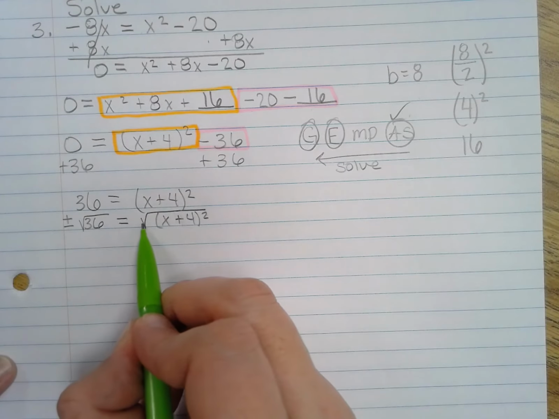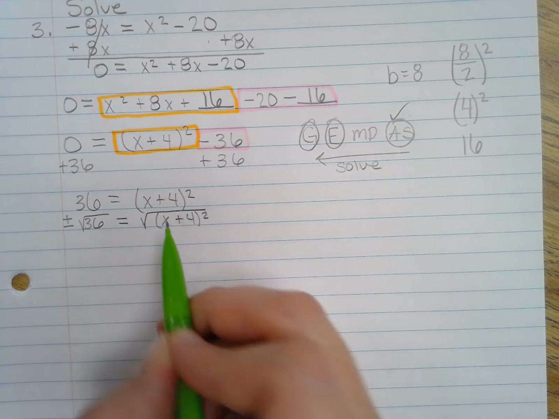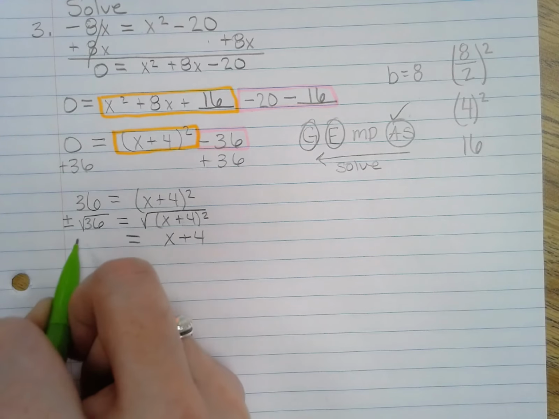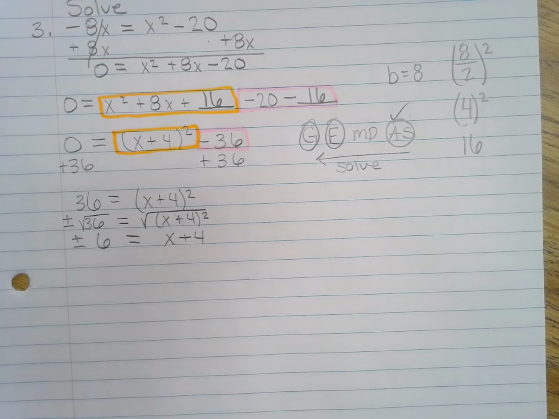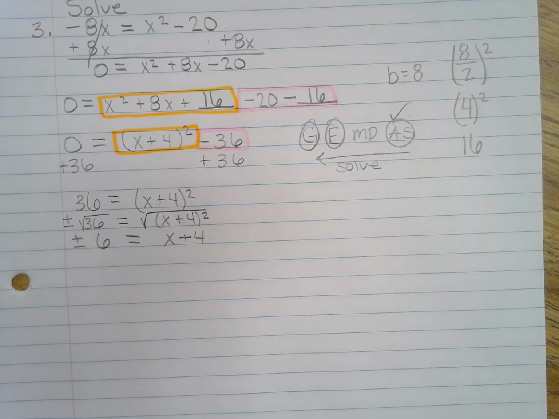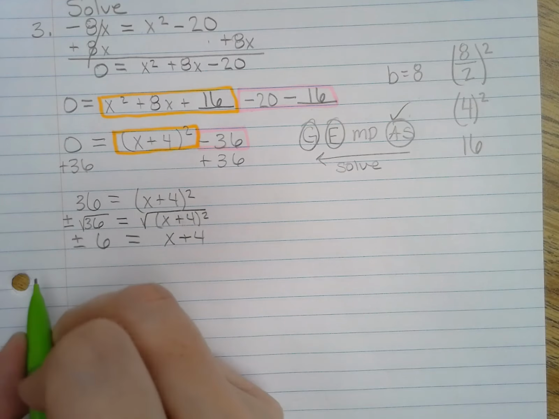Squaring and square root cancel. That's how come we're doing that operation to get this x plus 4 by itself. The plus or minus square root of 36, that's a perfect square, so that gives us plus or minus 6. So we now have that x plus 4 equals a positive 6 and a negative 6. So let's write it out as 2 separate equations so that we can solve each of them.